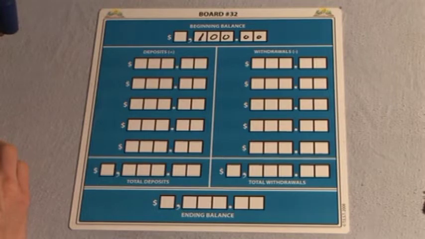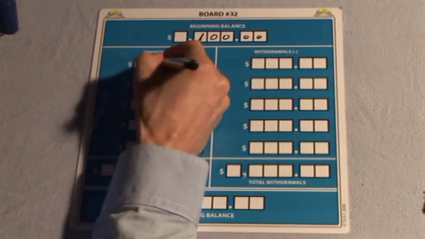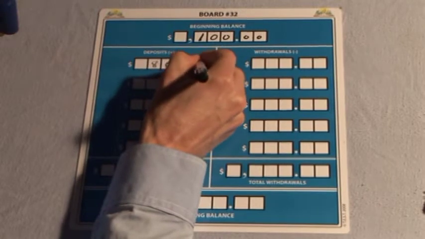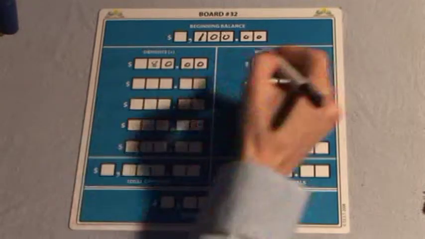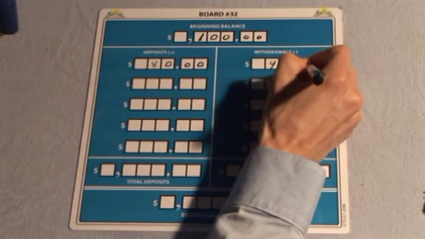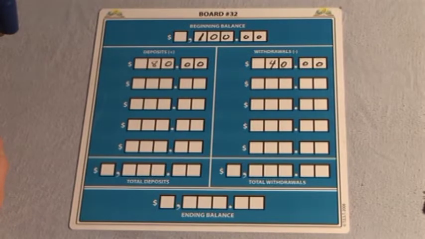Then it says that we make a deposit of $80. So on the left is the deposit, and on the right is the withdrawal. So we'll start off by placing $80 in the appropriate cells with the decimal in the appropriate place. And then we'll also have one withdrawal that is $40, and we place that on the right side of the board.